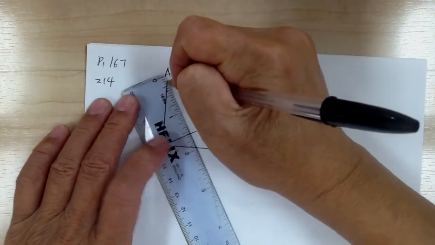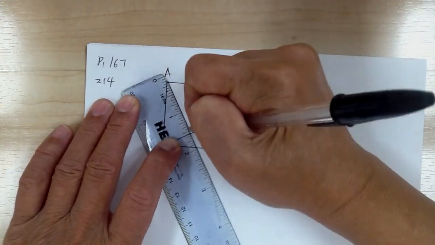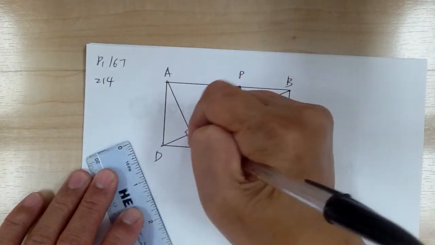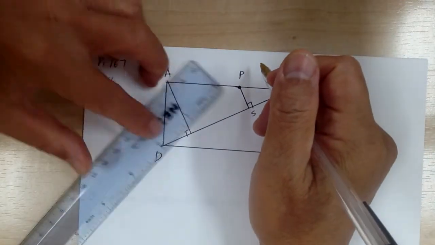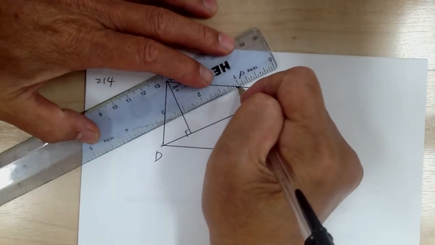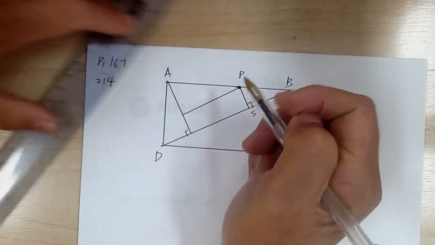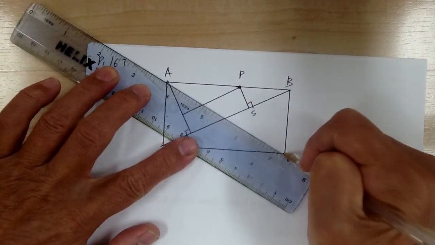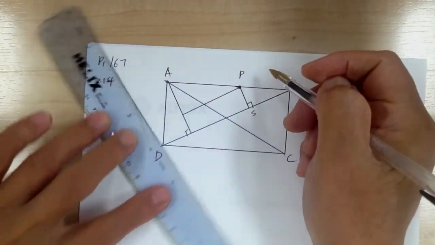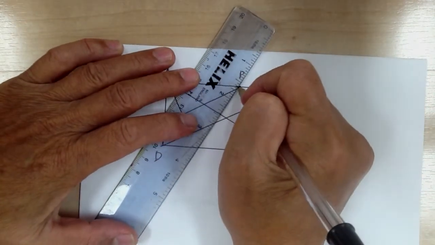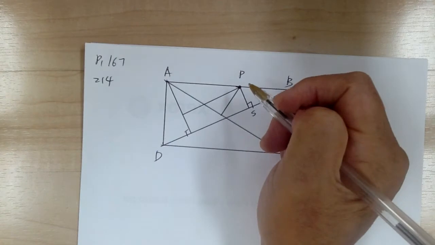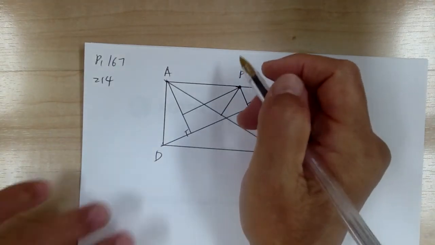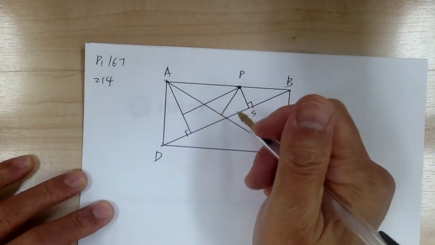and you also can draw the perpendicular over here, and then you draw this right over here, and then you draw perpendicular to that. Okay, so anyway, the picture is given, and all the information is given.